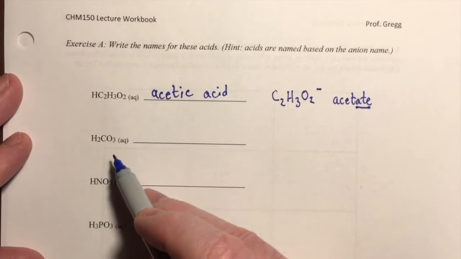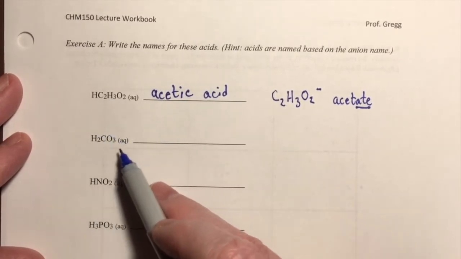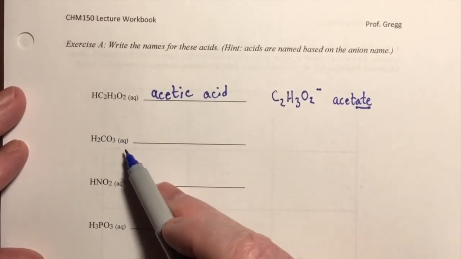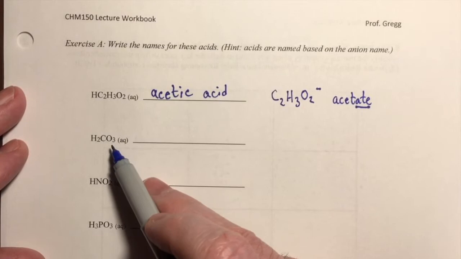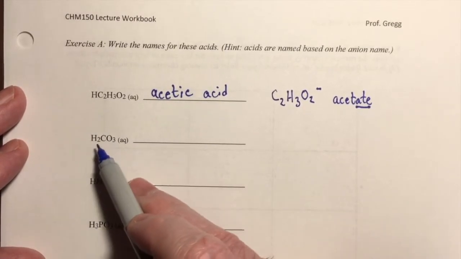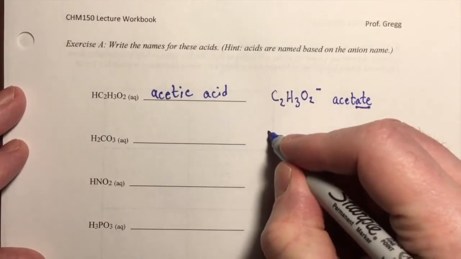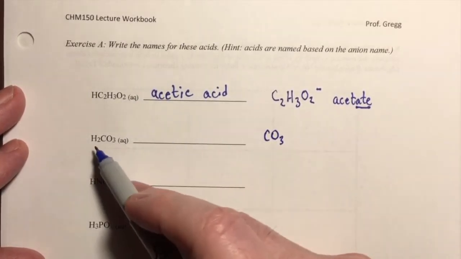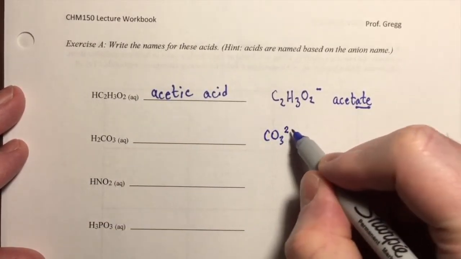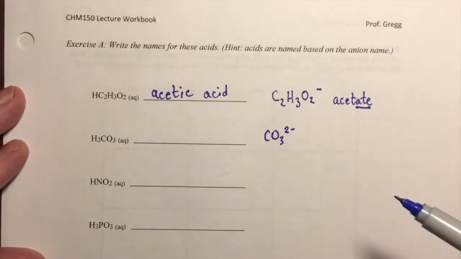Moving on to the next one, A, is this an acid? Yes, it is an acid, so I use the acid naming rules. I need to know the name for the anion. So let's isolate the formula for the anion. I remove the 2 hydrogens. Each hydrogen takes a positive charge with it, leaving me with 2 negative charges on that anion.